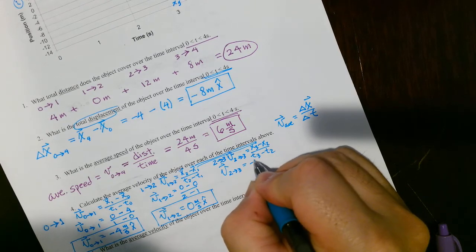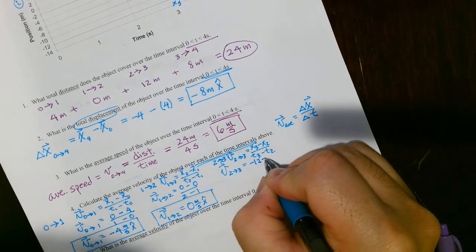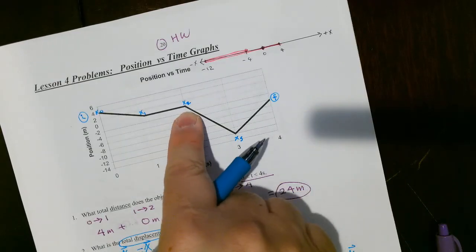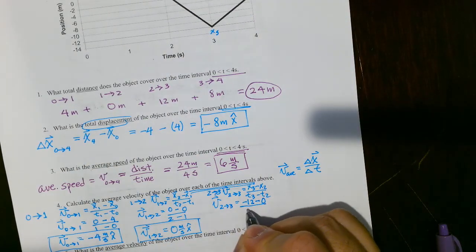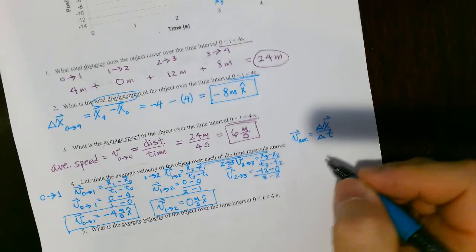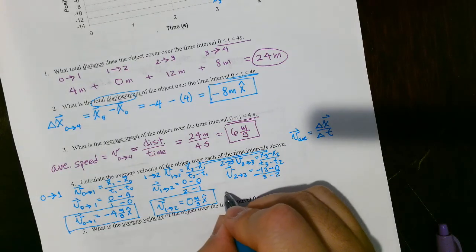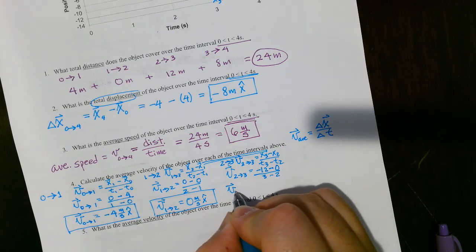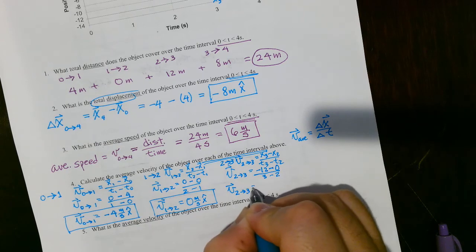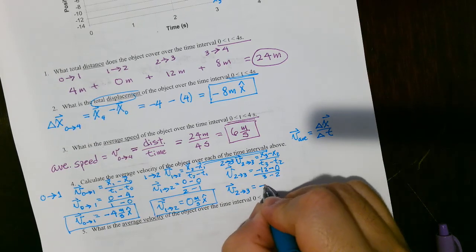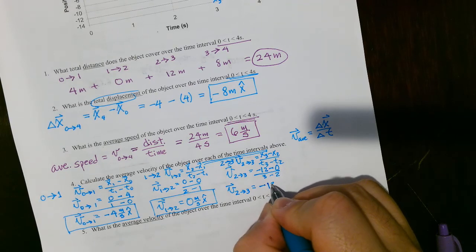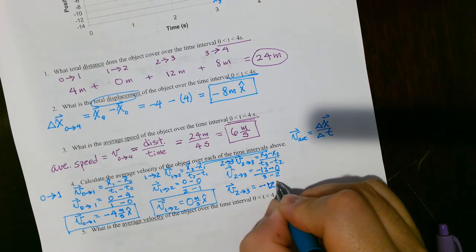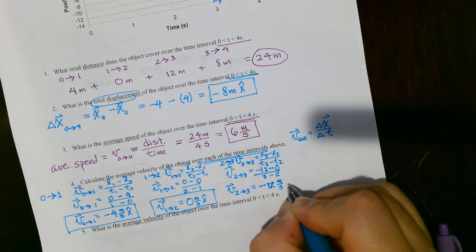So negative 12 minus x2, which is 0, over 3 minus 2. Therefore, the average velocity between 2 to 3 seconds comes out to negative 12 meters per second x hat.